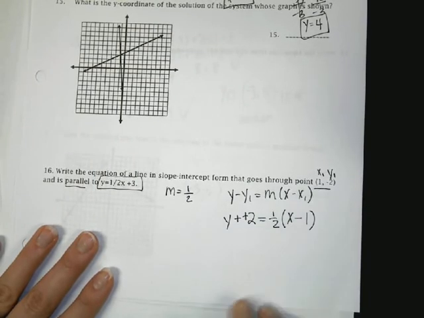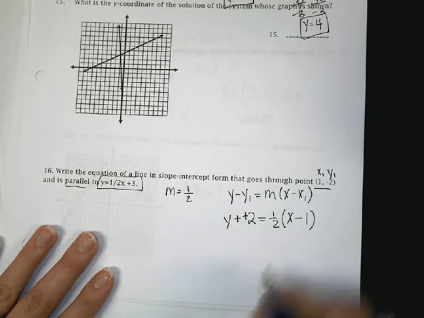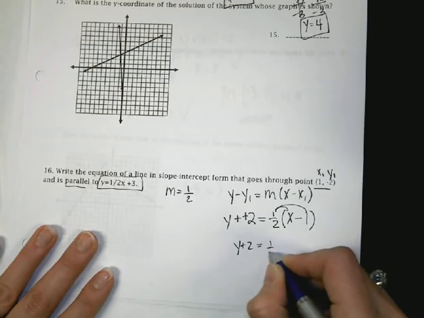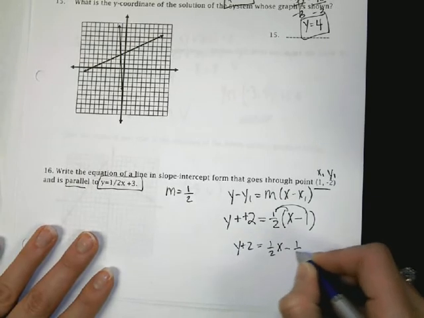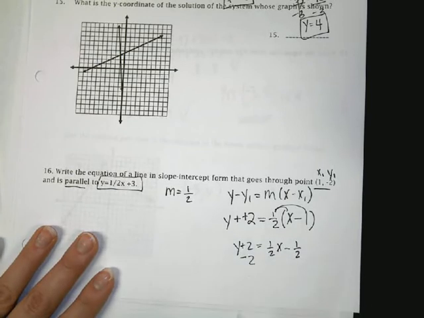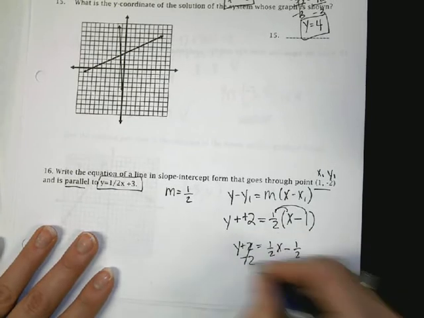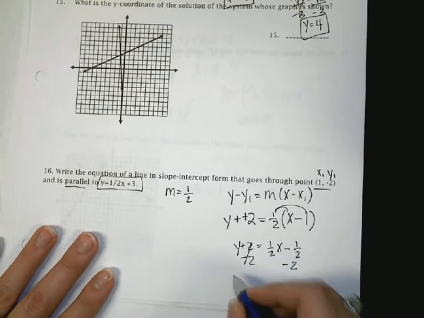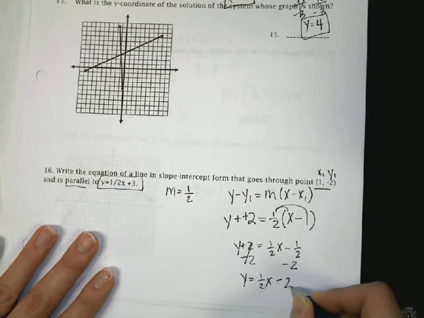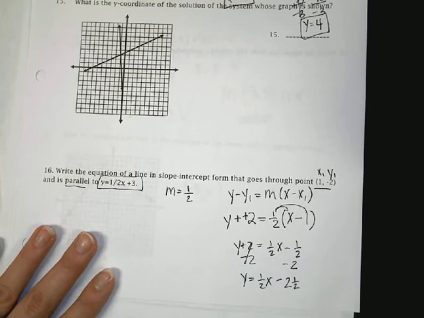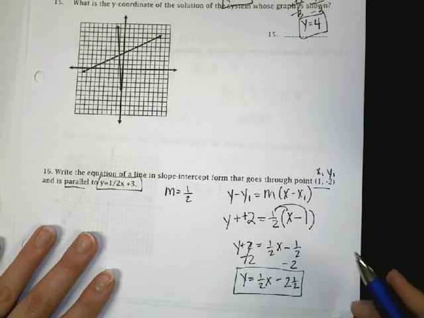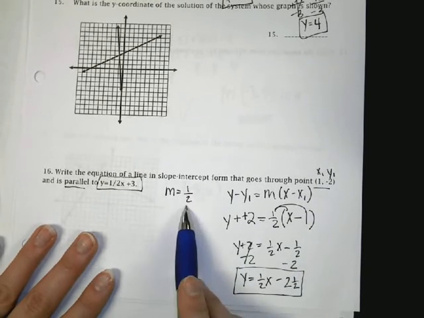From here, in order to solve, I want to distribute. You get y plus 2 equals 1/2 x minus 1/2. Then I solve for y by subtracting 2 on both sides. Minus 2 and it cancels, minus 2 over here. Y is going to equal 1/2 x minus 2.5. So that's my equation in slope-intercept form of a parallel line to the one given. I kept the slope the same, and I made it go through this point.